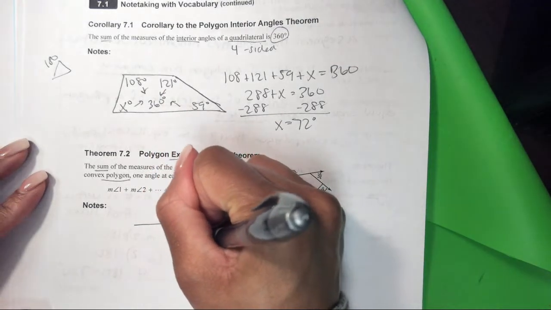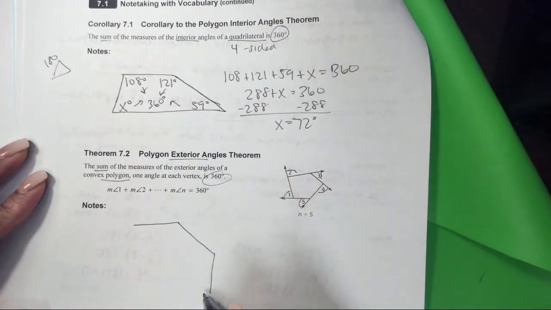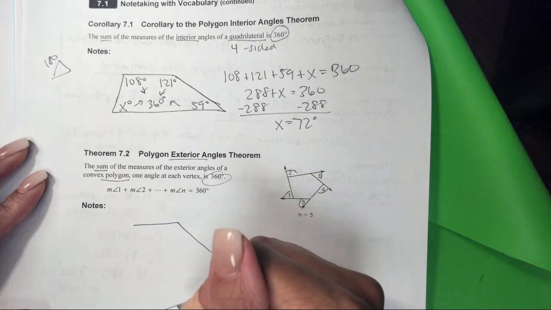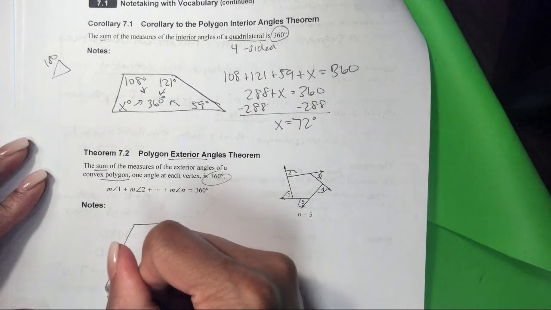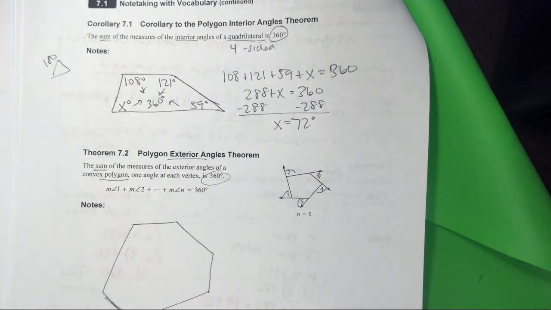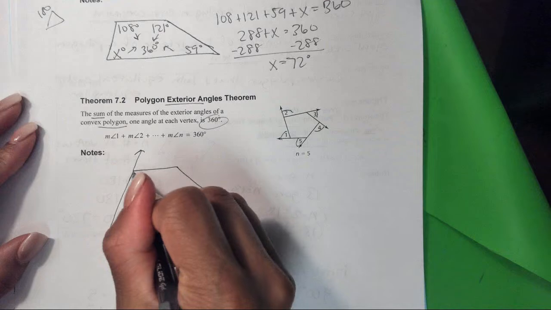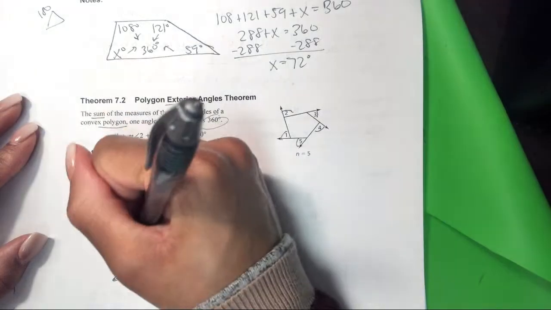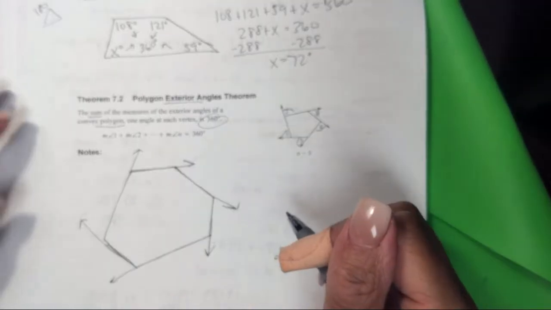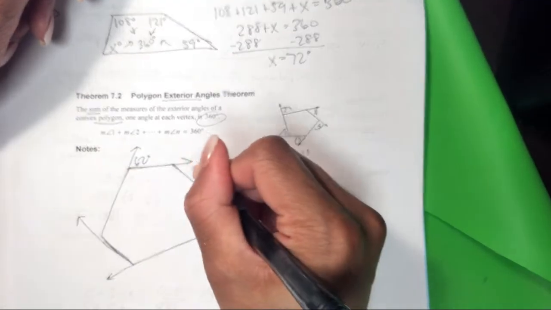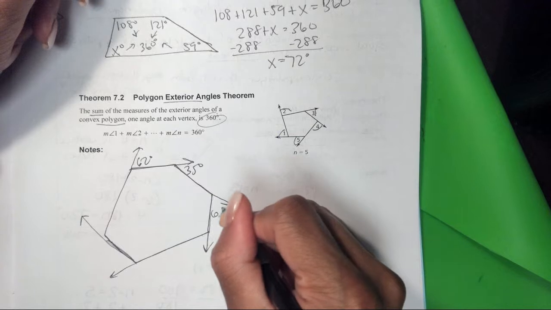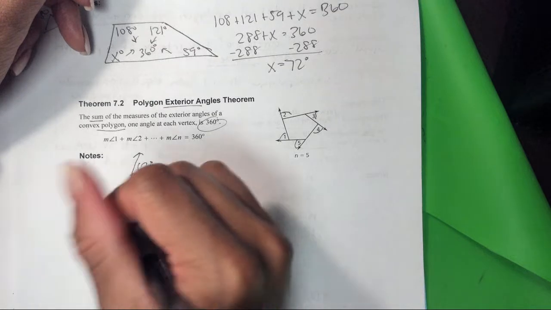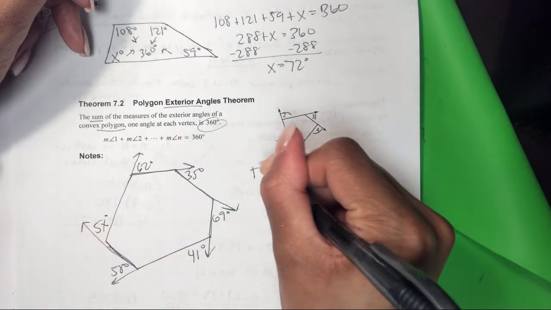I'm going to draw an example. Please bear with me as I draw it, not drawn to scale. Alright, I'm going to extend every side going clockwise. Okay, so let's say I had 62, 35, 69, 41, 58, and 5x degrees, and I need to find x.